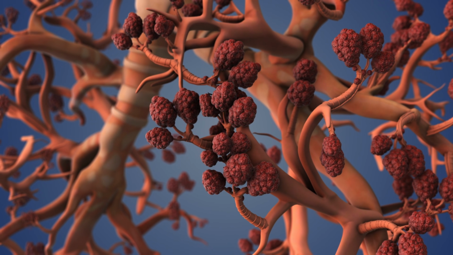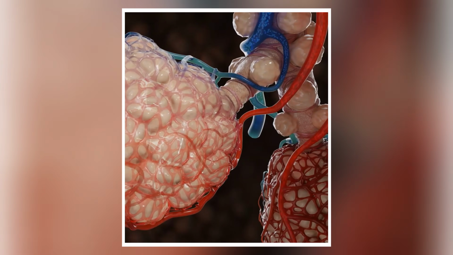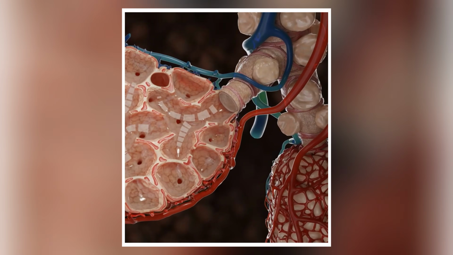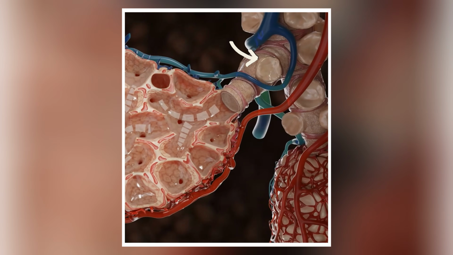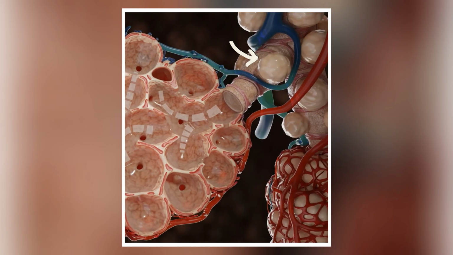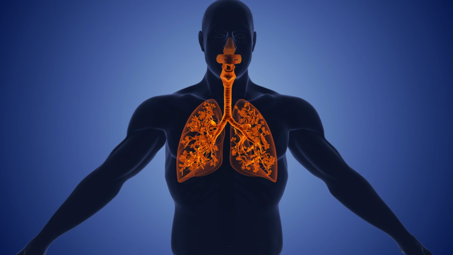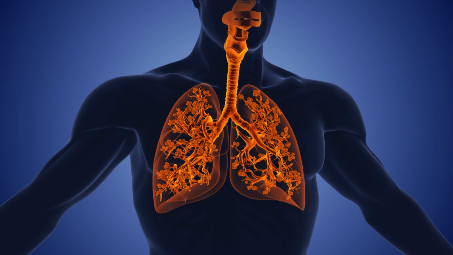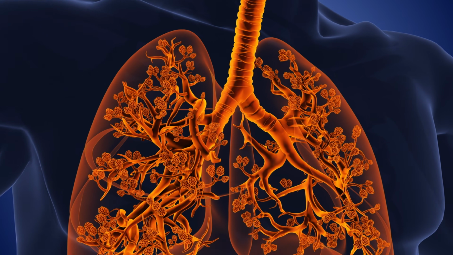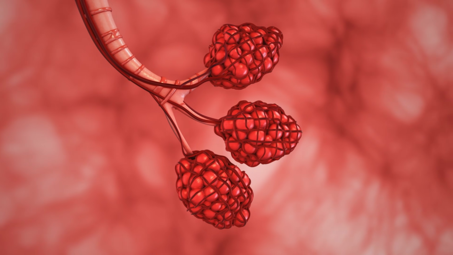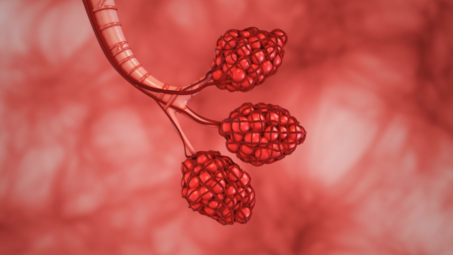This is where the respiratory zone begins, meaning the actual process of gas exchange starts here. The walls of respiratory bronchioles contain a small number of alveoli. Respiratory bronchioles open into alveolar ducts, and these alveolar ducts lead to alveolar sacs, where clusters of alveoli are present.